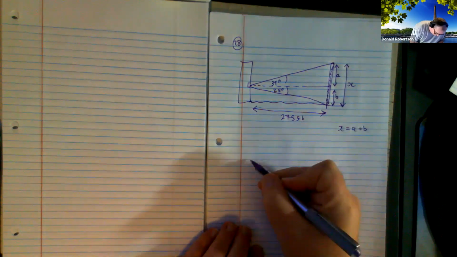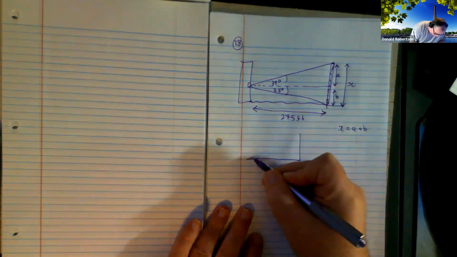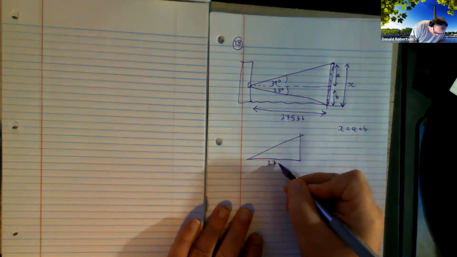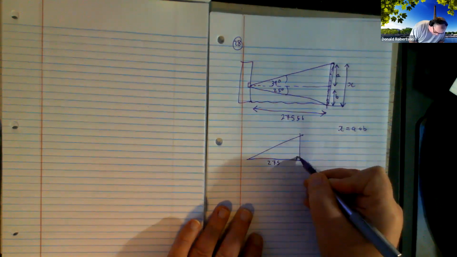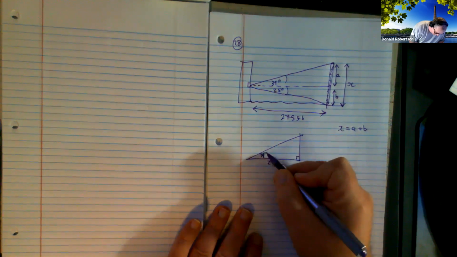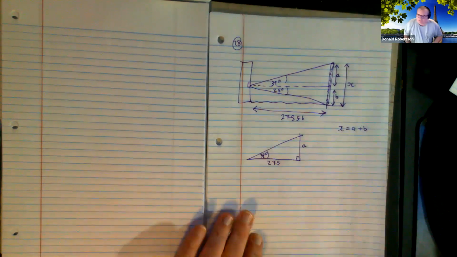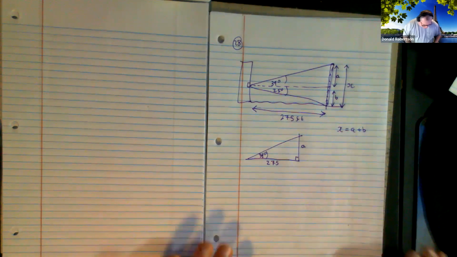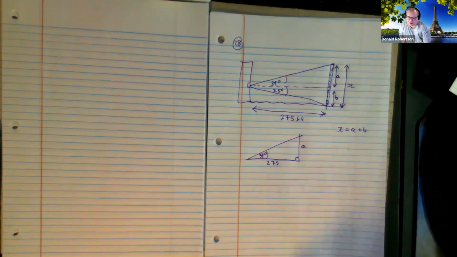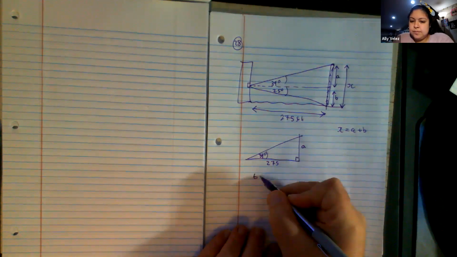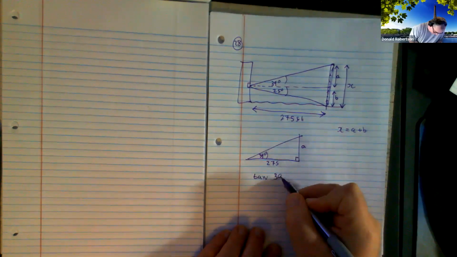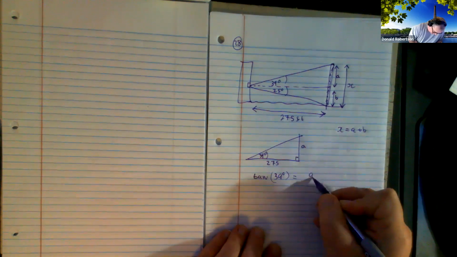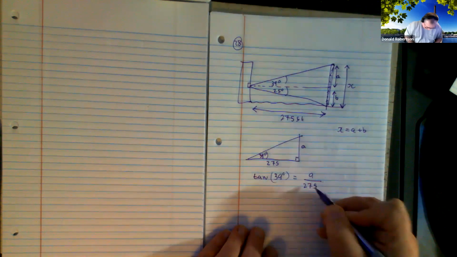Now, if I focus on the first one, the top one, 275, 39 degrees, and we're going to get A. Let's see if we can speed up some work here. Sine, cosine, or tan, what am I going to use in this story to get A? Tangent. Right, so I'm going to skip a line now, and I'm going to say the tan of 39 degrees is A over 275. Are you happy with that?